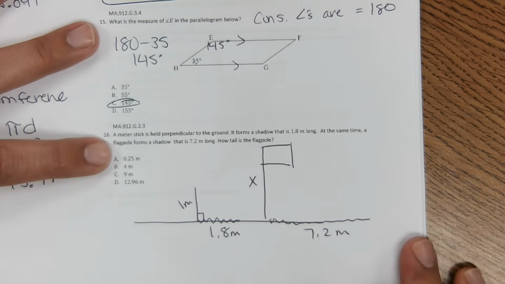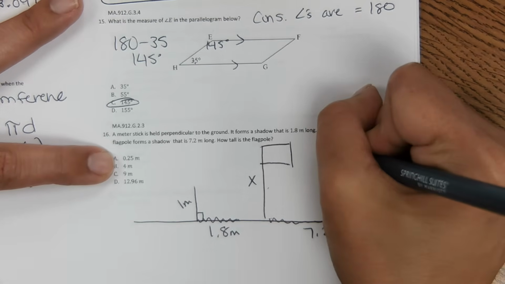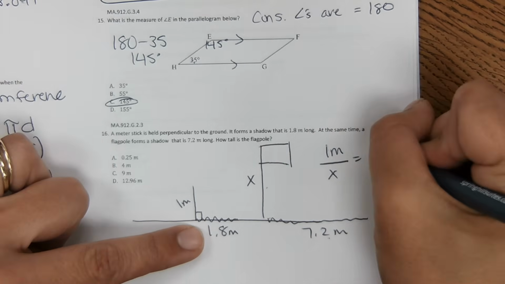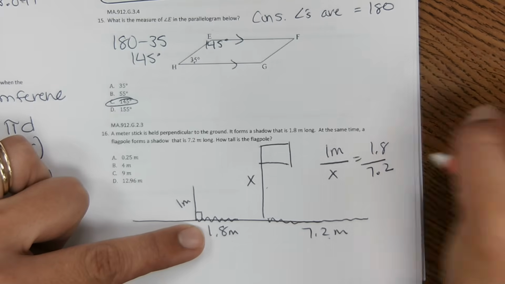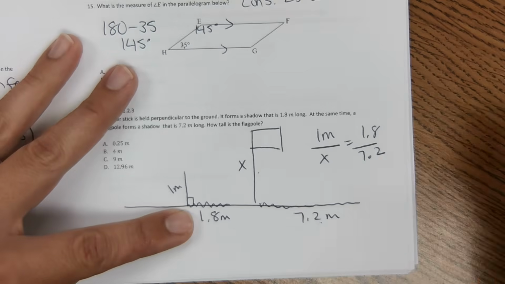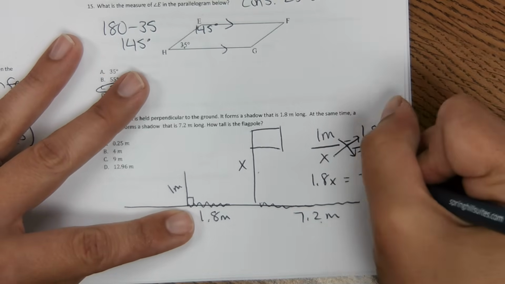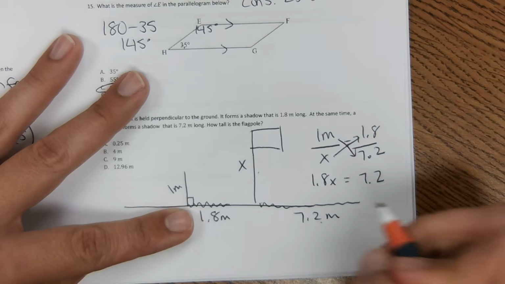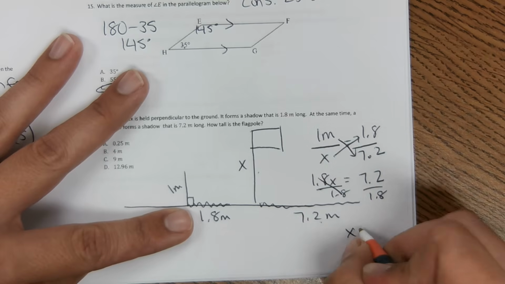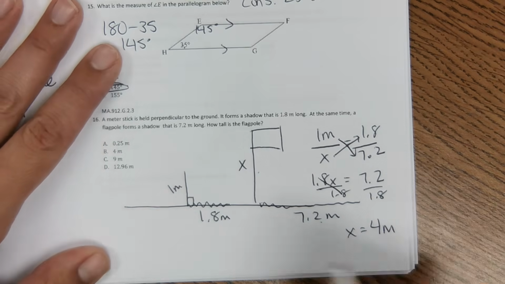Okay, so for this, we're going to set up a ratio. So we'll do meter stick to flagpole, 1 meter over x equals shadow to shadow, 1.8 over 7.2. And then use cross multiplication. So this times this, 1.8x equals 7.2. 1 times 7.2 is 7.2. Then divide by 1.8, and we get x equals 4. The flagpole is 4 meters tall.